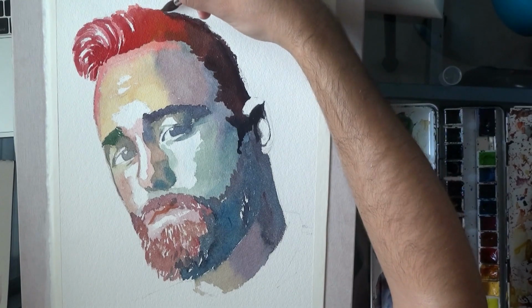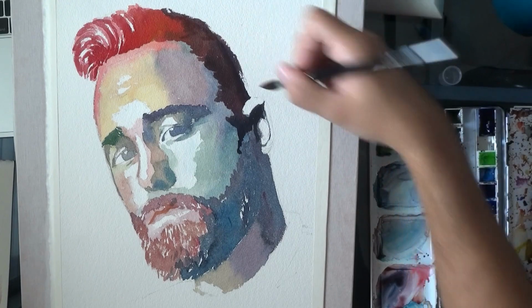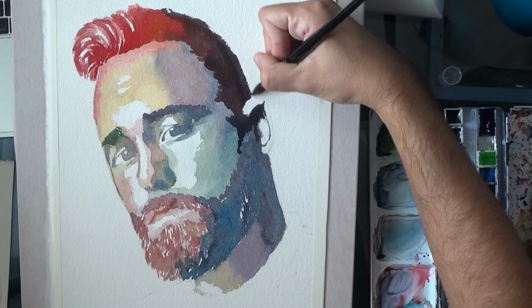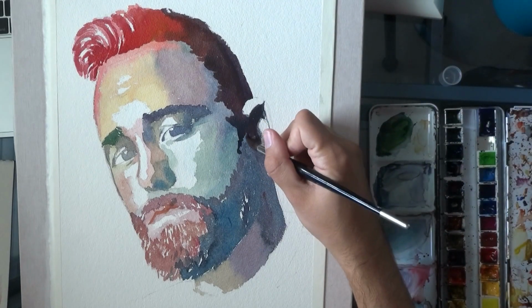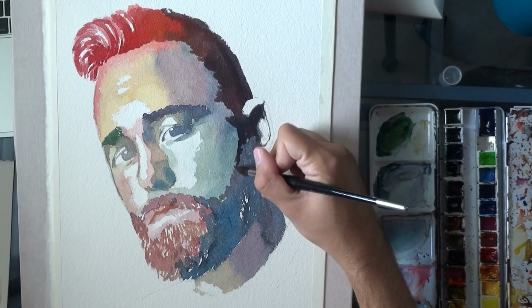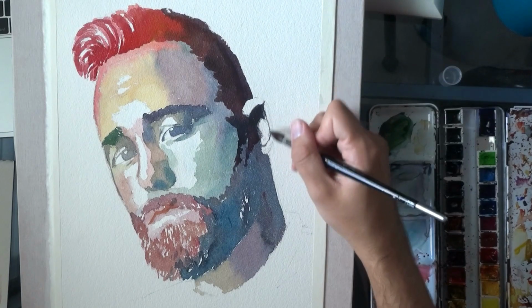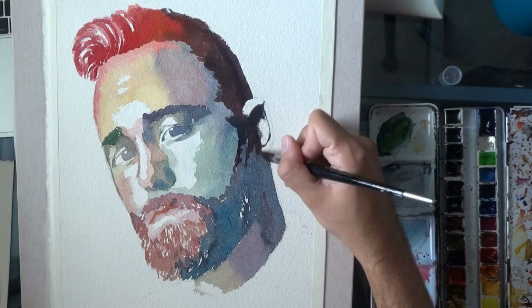And the ear right now has mainly two values. It has the paper white, which is very light, and then it has the almost black Cobalt Azure red combination. I will add a mid value in between, and this again goes to show you how it is okay to work not necessarily always from light to dark, but you can sometimes place in the darks and later on add the lights.